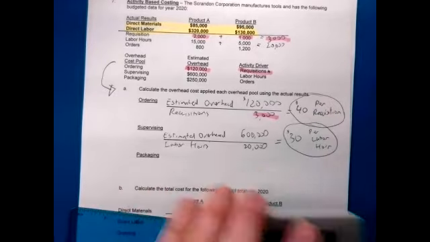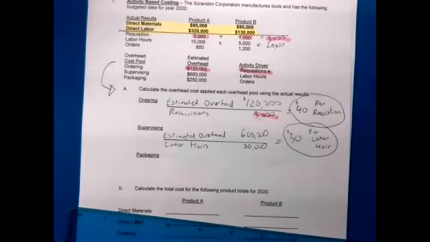So $30 per labor hour. And again, this comes from there.